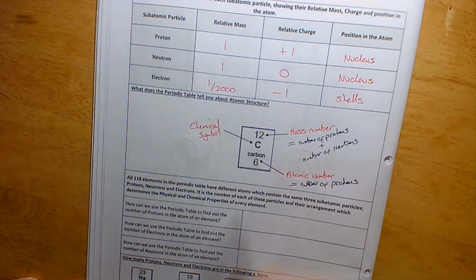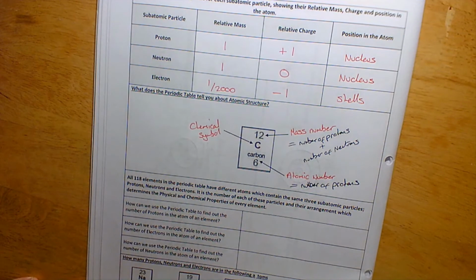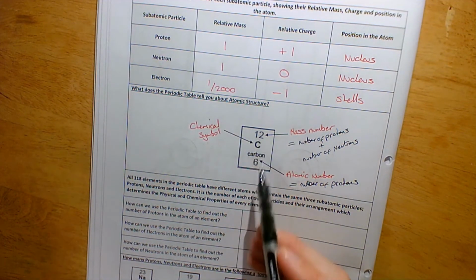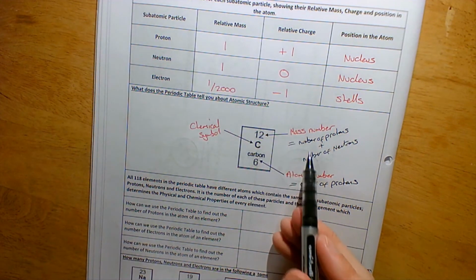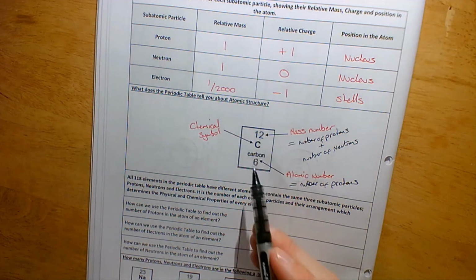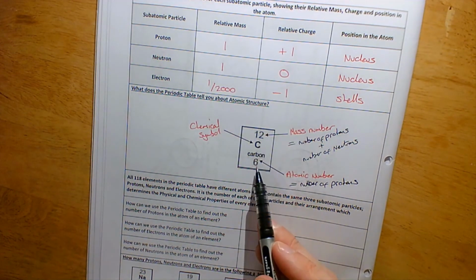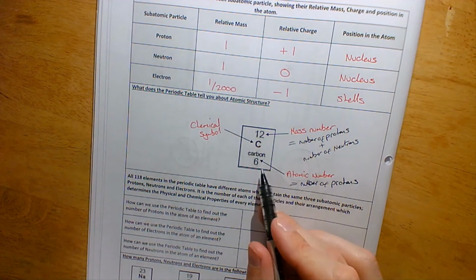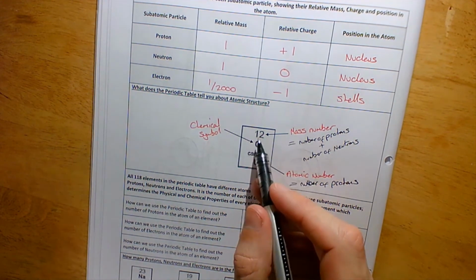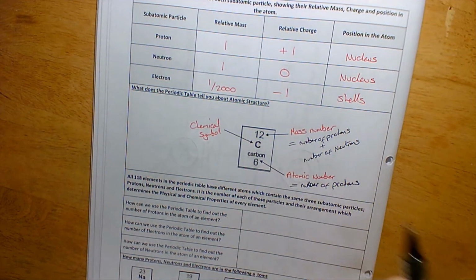So here for carbon it is 12. Now that's useful because we will always be given the mass number and the atomic number. So if the atomic number is 6, there are 6 protons, and the number of protons plus neutrons is 12. If we do the mass number subtract the atomic number, we will know how many neutrons we have, which in this case 12 minus 6 is 6. So we've got 6 protons because the atomic number is 6, and 6 neutrons because 12 minus 6 is 6.